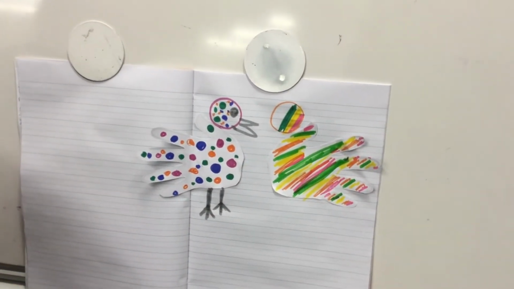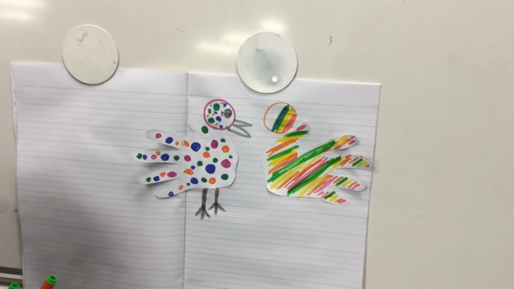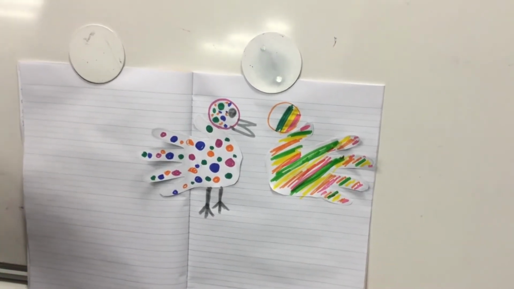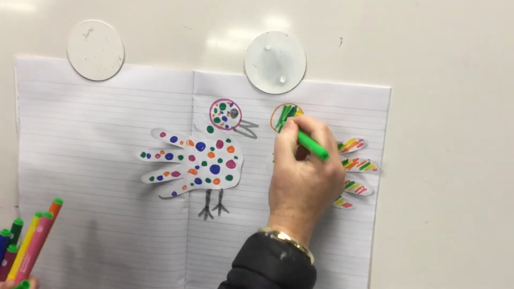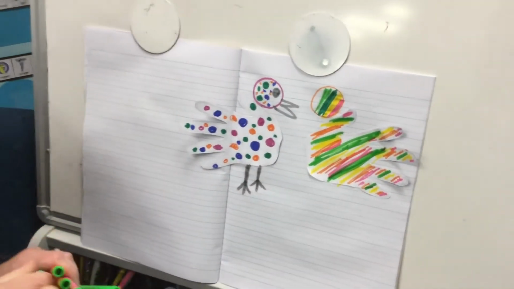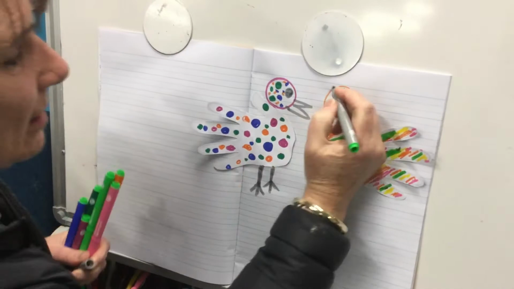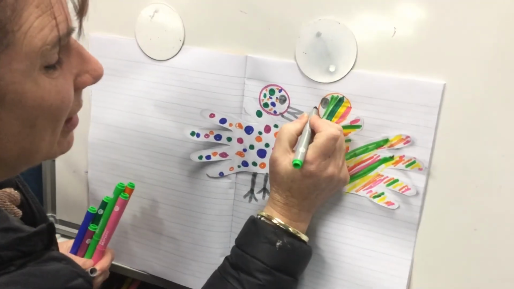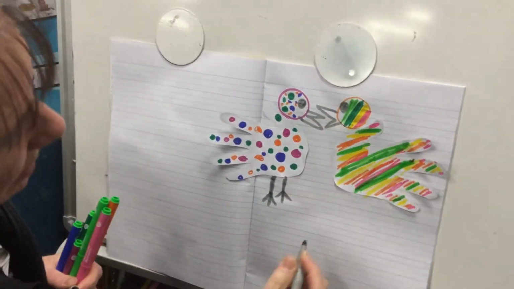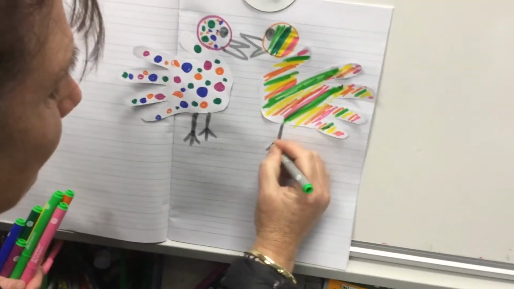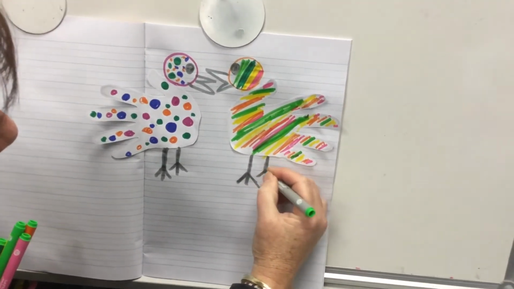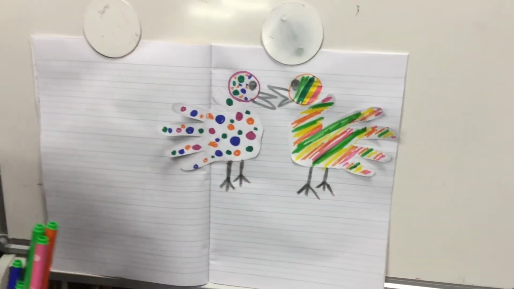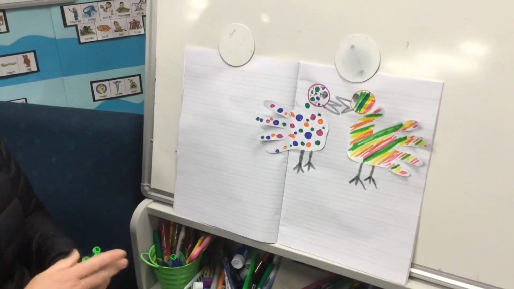Oh, you're going to have lots of fun doing this one today, I think, guys. So colourful and bright. What colour am I missing there? Green, light green. And we'll do an eye and a beak. So he's got an eye and a beak because they're talking to one another. And some legs. There we go. So now they look like characters out of the story, How the Birds Got Their Colours.